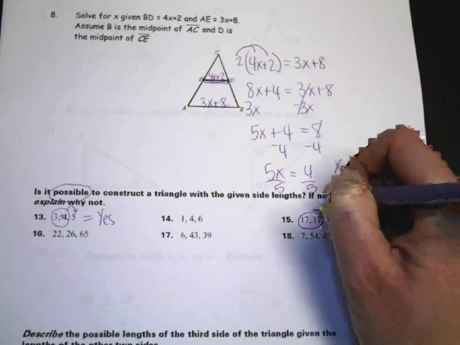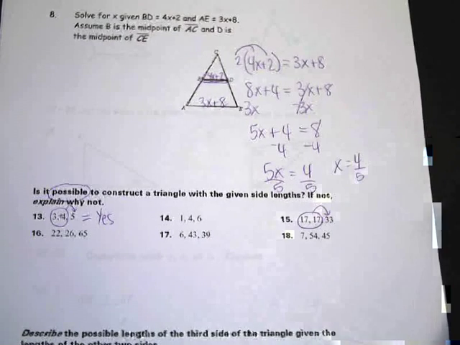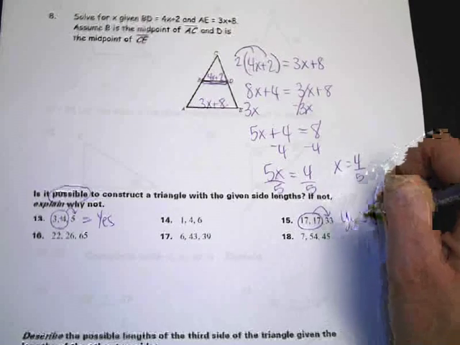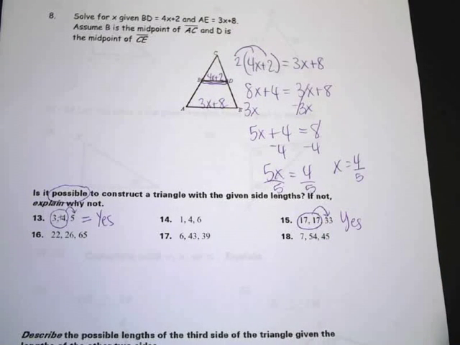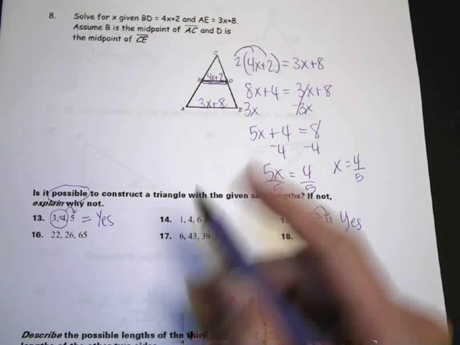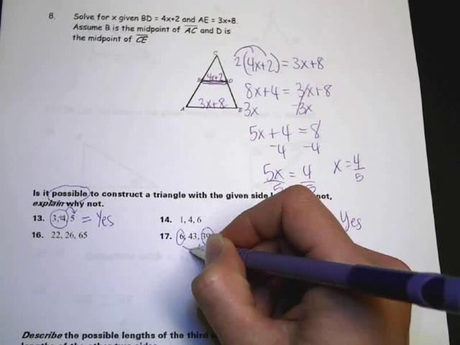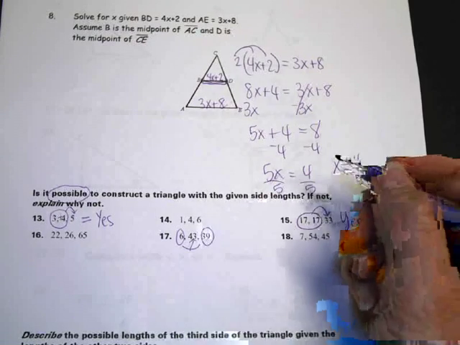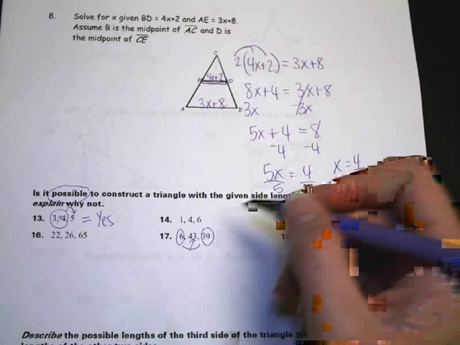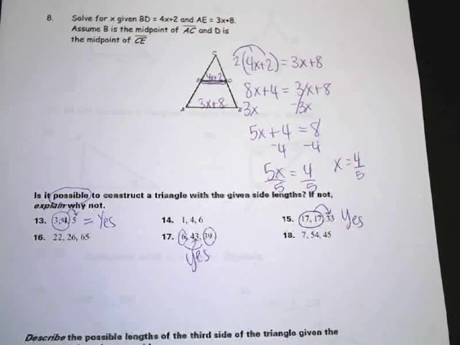17 plus 17 is 34. Is that greater than 33? Yes. Number 17, notice the two smallest sides are 6 and 39. Do those add to be greater than the 43? 6 plus 39 is 45, so yes. Okay.